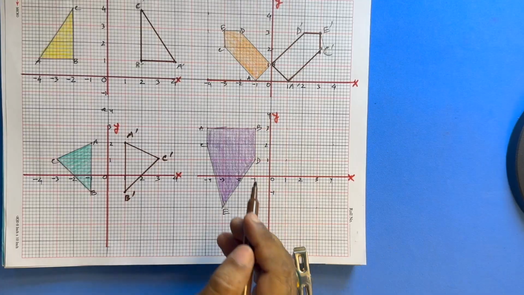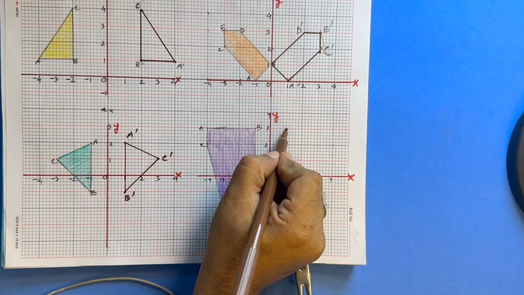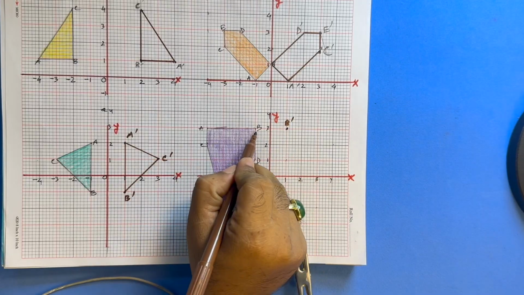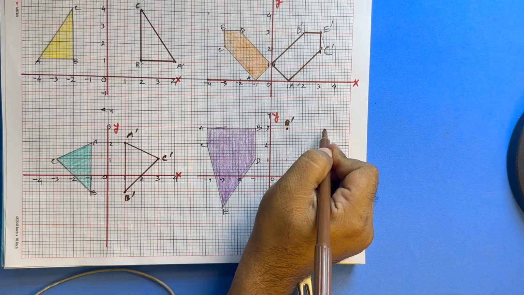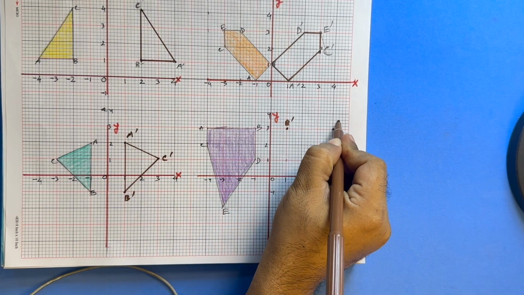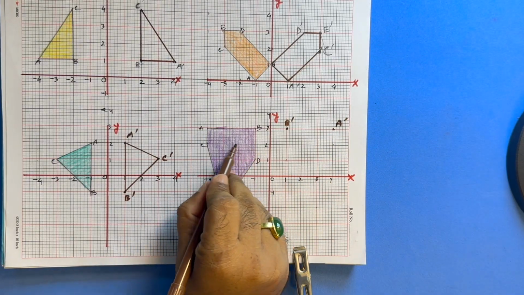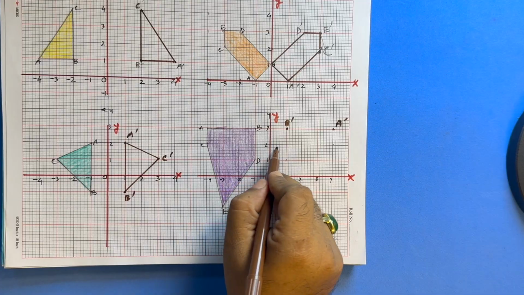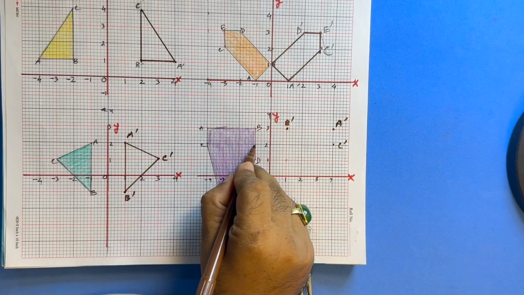Okay, here B is 1 unit left, so B is 1 unit right. A is 4 units left, so it is 4 units right. C is 4 units left, so C is 4 units right, C prime.